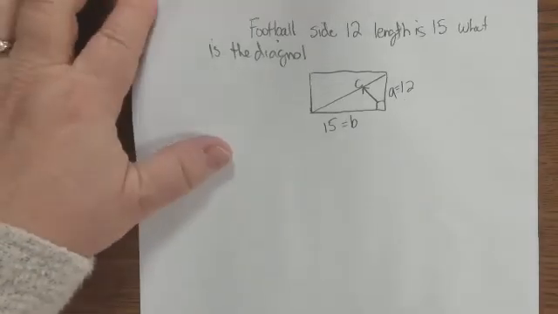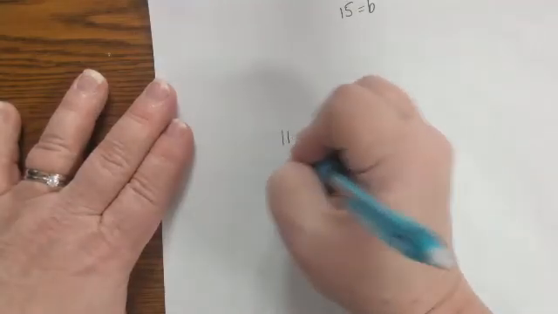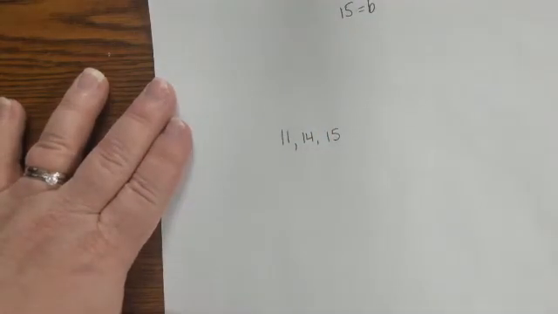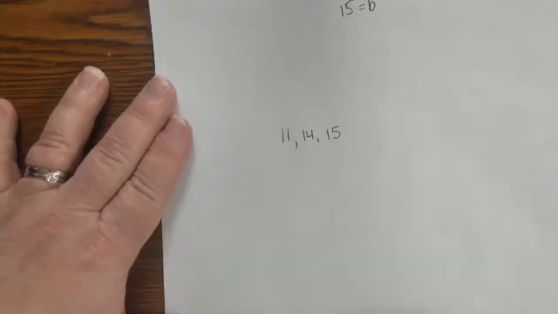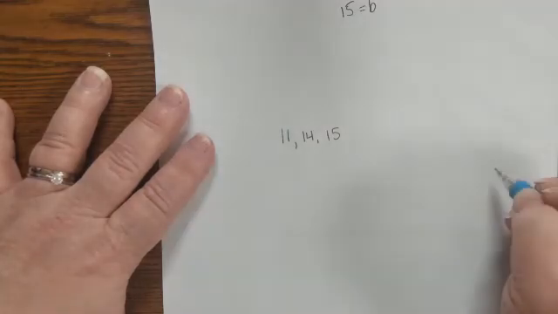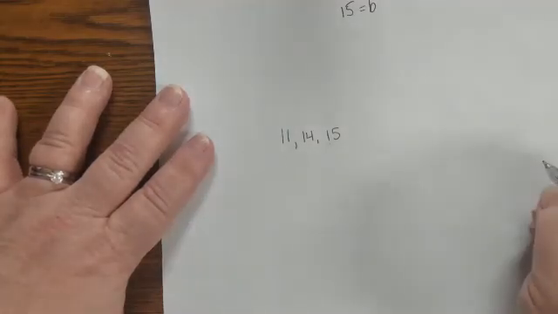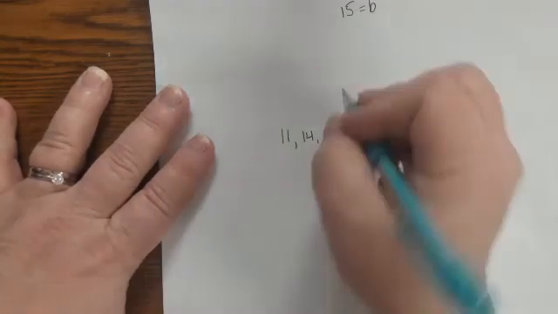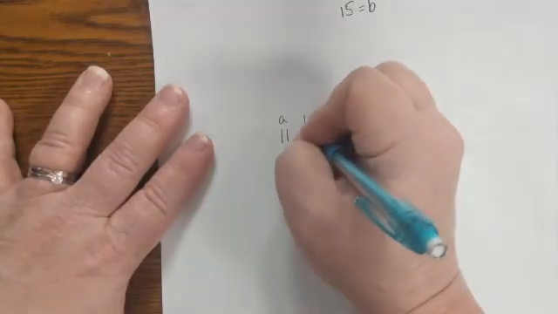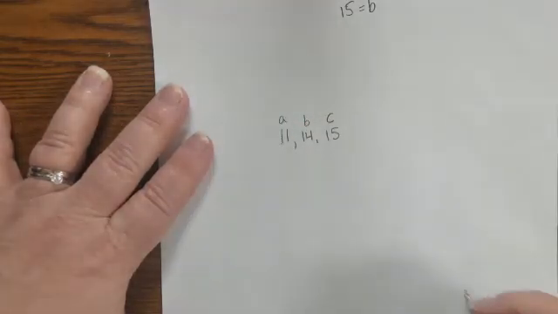All right, one more thing. If you're given three numbers, let's say I'm given the numbers 11, 14, and 15, and I'm asked, is this a right triangle? Do these lengths make a right triangle? Well, we know that the hypotenuse, the diagonal side of a right triangle, is always the longest. So this has to be C, okay? This has to be A, and this has to be B, or this is B and this is A. Like I said, it doesn't matter.